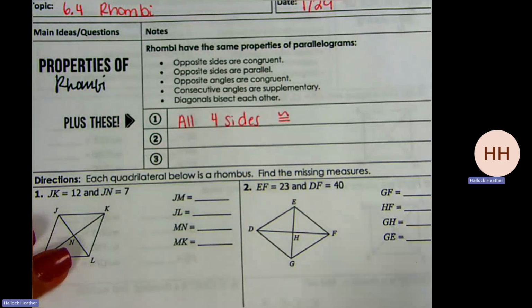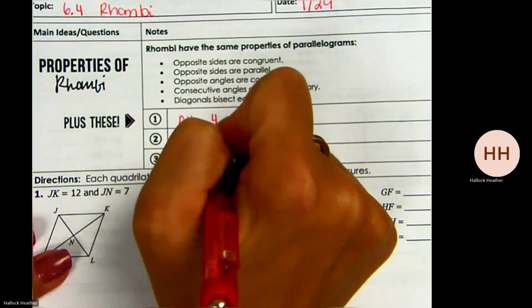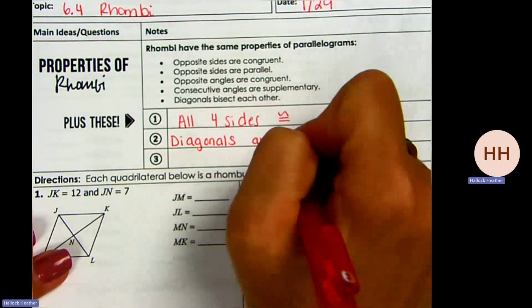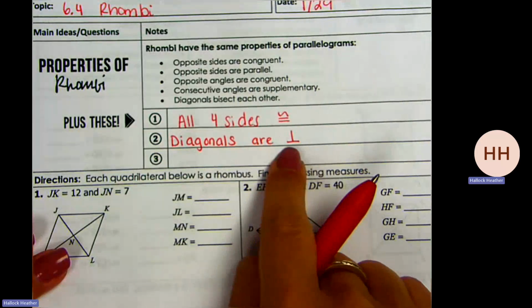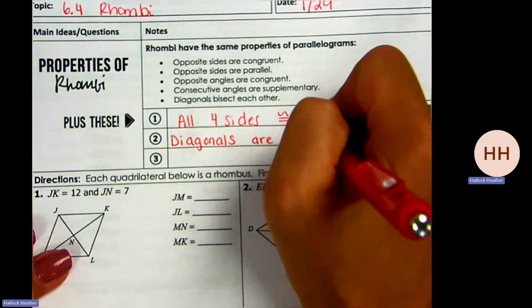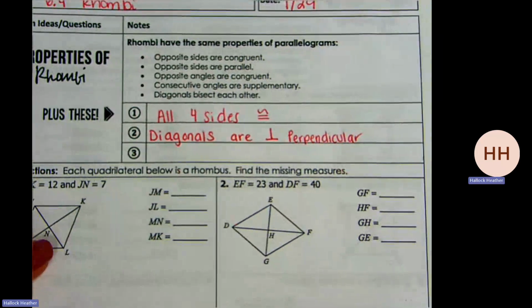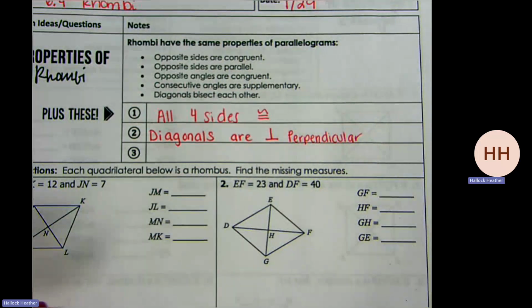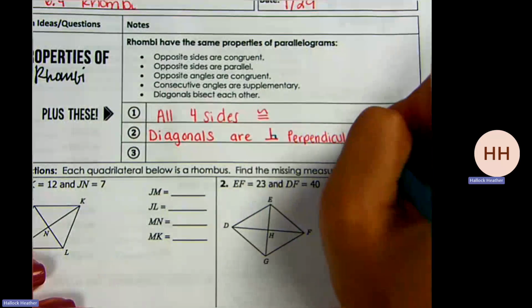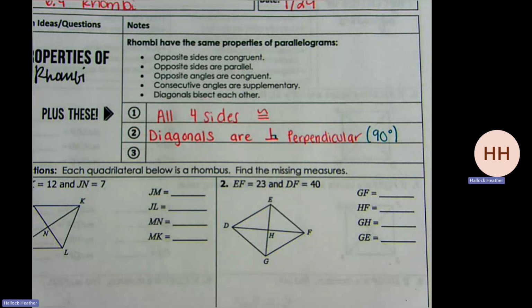The next thing is that diagonals are perpendicular. So perpendicular is an upside down capital T. If you do not know that, by the time you take your EOC, you're going to need to know that symbol. It literally means perpendicular. Perpendicular technically means what? It means 90 degrees. So it's creating this little square in the corner. It's creating a 90-degree angle. Okay. So the diagonals, when they cross each other, they're creating a 90-degree angle in the center of the picture.